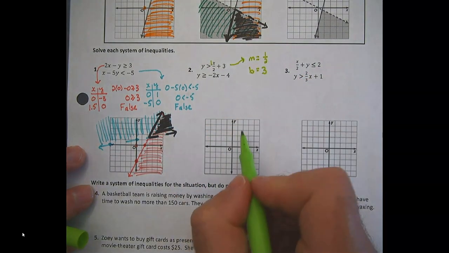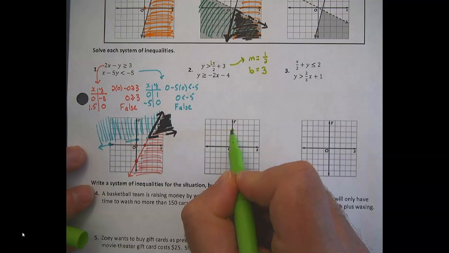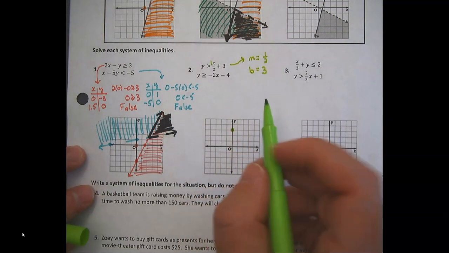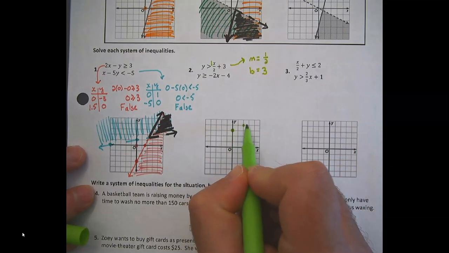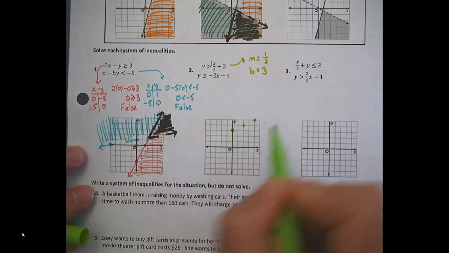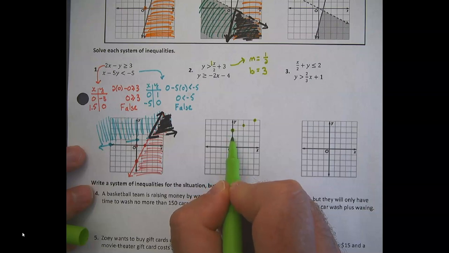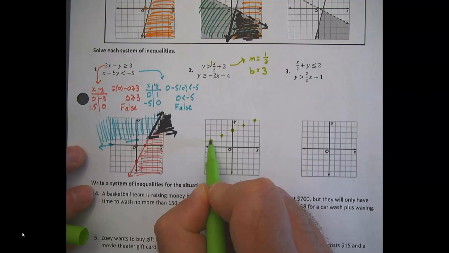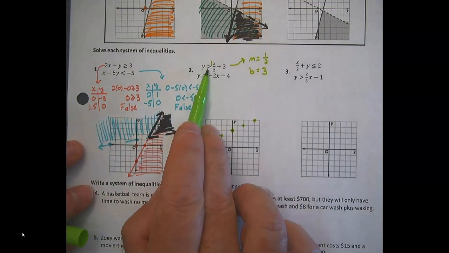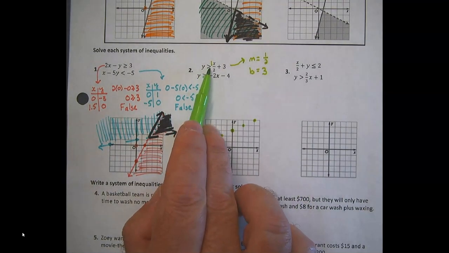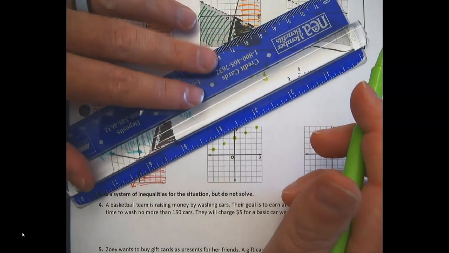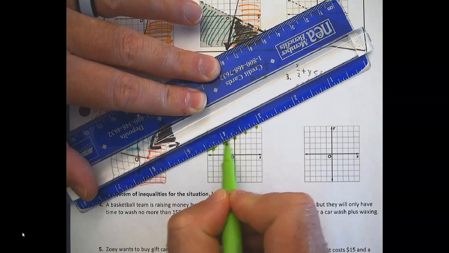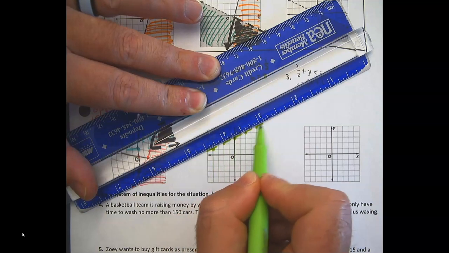So I'm going to start at 3 on the y-axis: 1, 2, 3. My slope is 1 over 2, so that's rise 1, run 2, rise 1, run 2. And then the reverse of that would be down 1, back 2, down 1, back 2. All right, solid or dashed? Should be dashed. So now I'm going to dash that line.